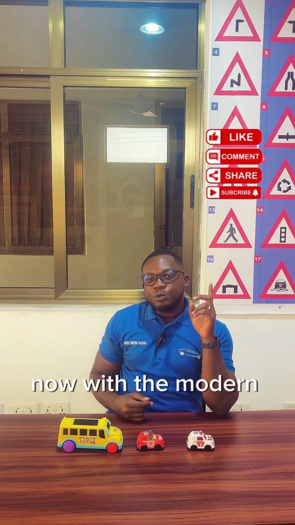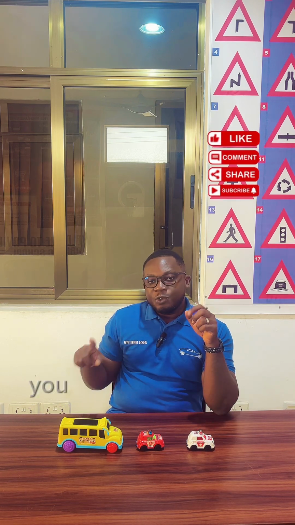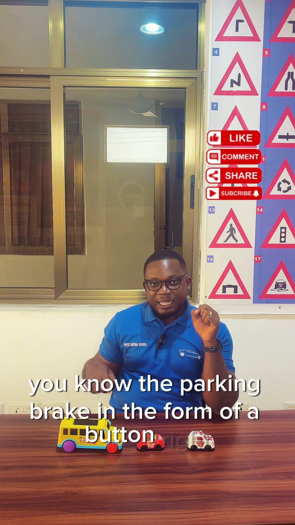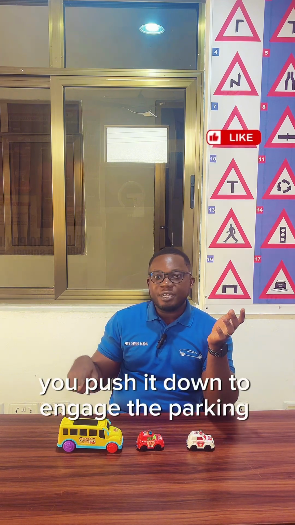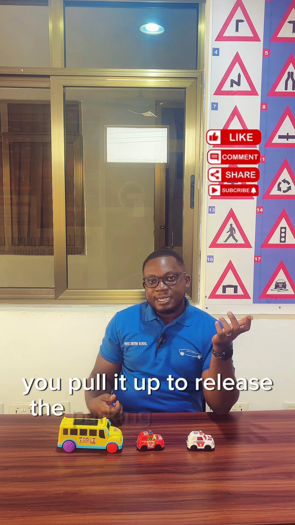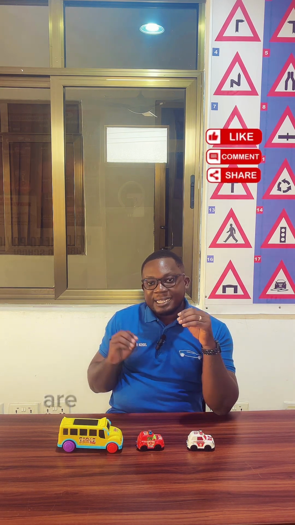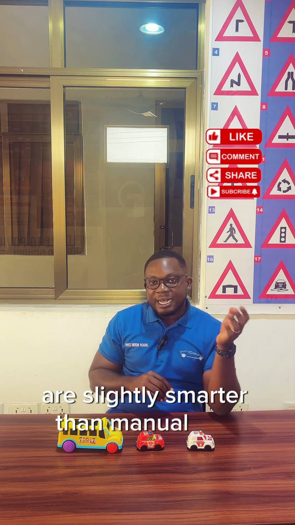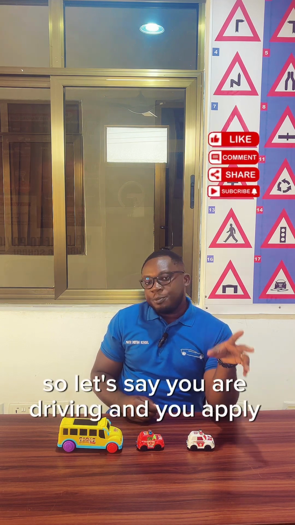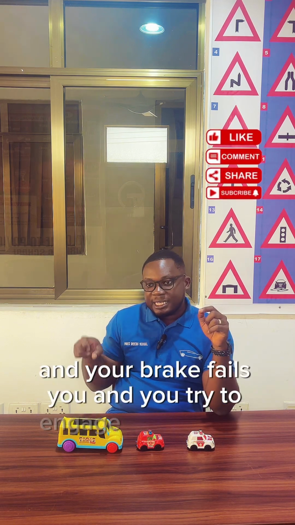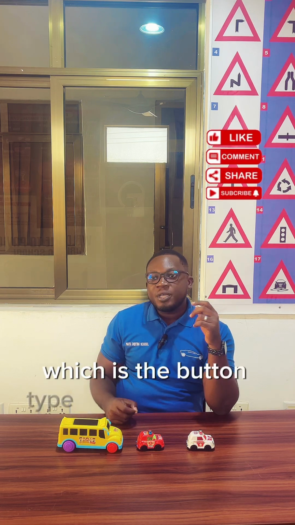Now with the modern automatic cars that have the parking brake in the form of a button, right? You push it down to engage the parking brake, you pull it up to release the parking brake. Automatic cars, like I said in my previous videos, are slightly smarter than manual cars. So let's say you are driving and you apply your brake and your brake fails you, and you try to engage the parking brake, which is the button type.